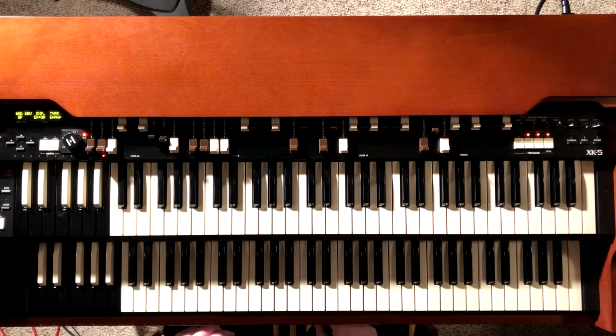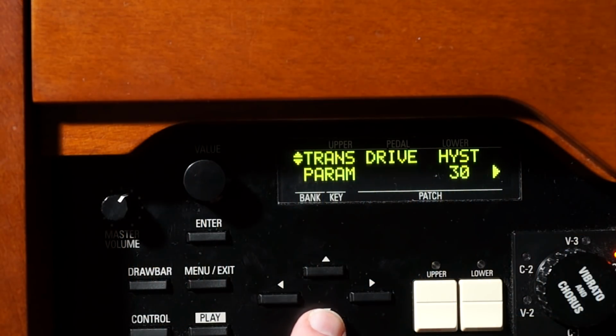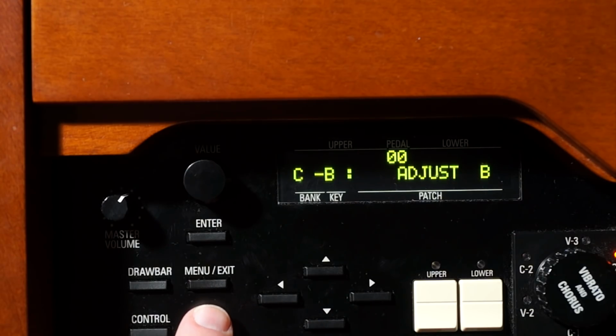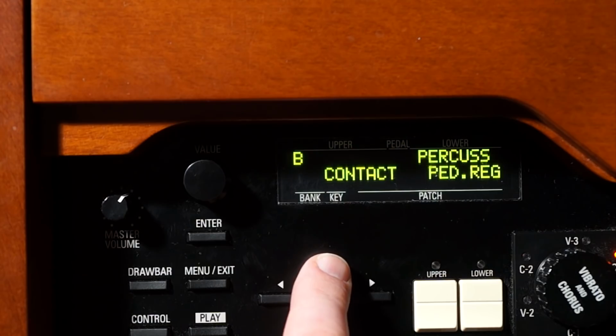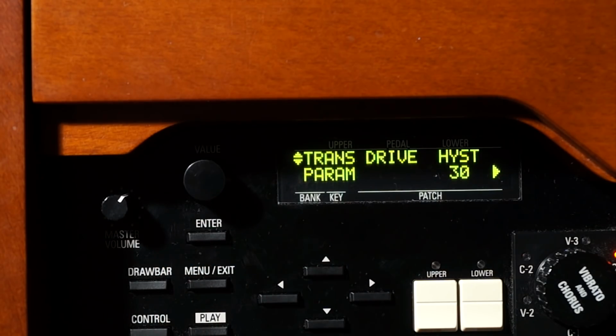And finally, there's a third type of saturation effect in the organ. If we go down from this menu, here it is right here. If we want to get there from the play screen, we go menu, up, up, enter, up, and here we are. It says trans drive hist.